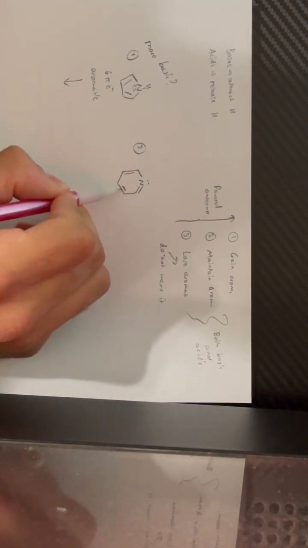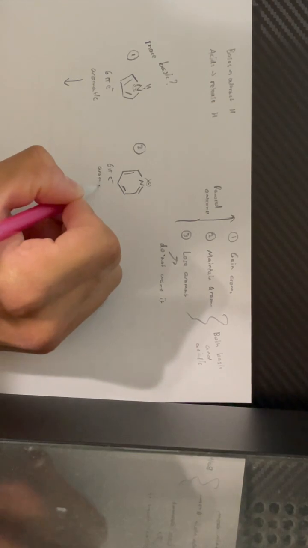Therefore, you have 6, 1, 2, 3. This guy does not count. You have 6 pi electrons. This guy's aromatic. Now, they're both the same. Now, the key is the hypotheticals.